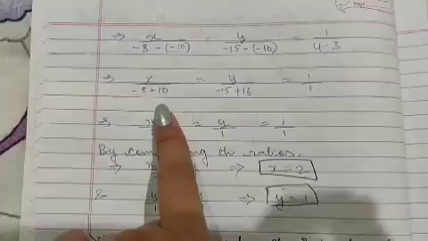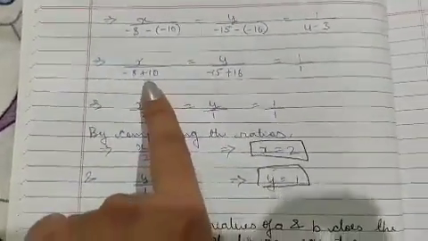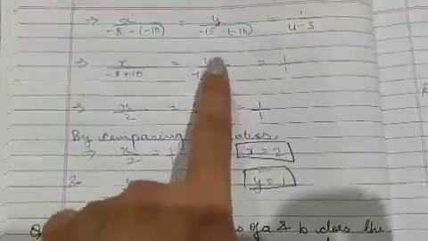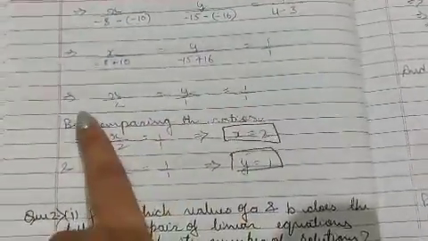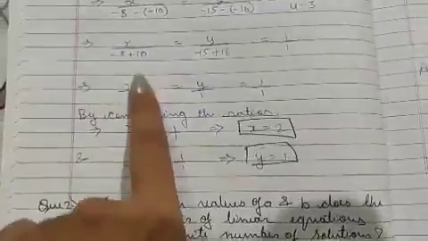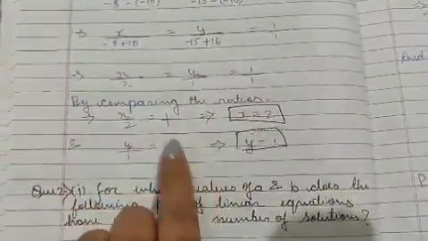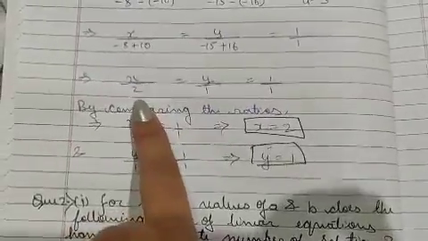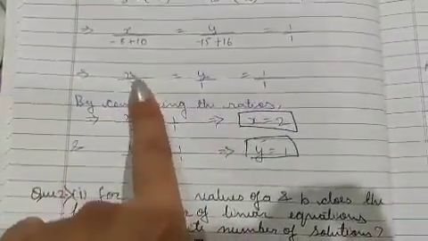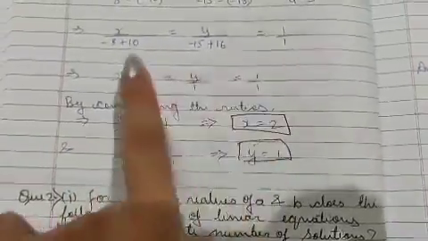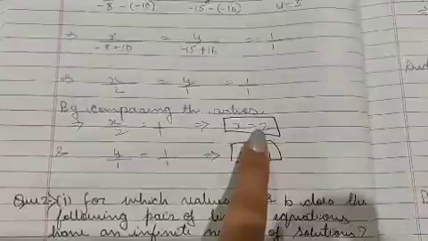So after simplifying these denominators, we will get x upon -8 plus 10 is equal to y upon -15 plus 16 is equal to 1 upon 1. After this you will get x upon 2 equals y upon 1 equals 1 upon 1. Now to get the value of x, I have told you, compare this fraction with the constant term. So x upon 2 is equal to 1 upon 1. We will get x equals 2.